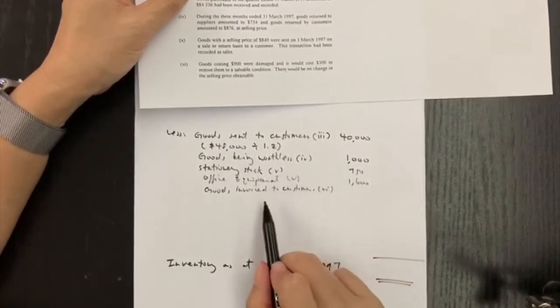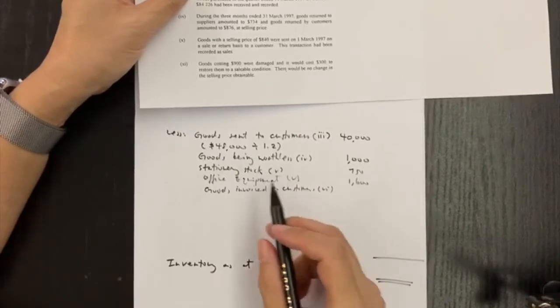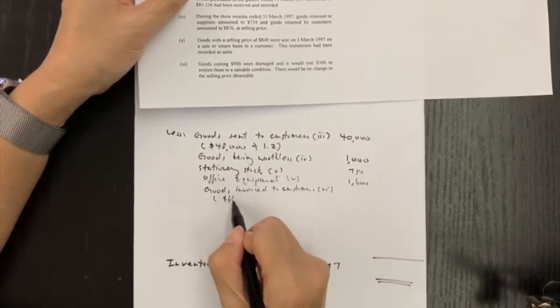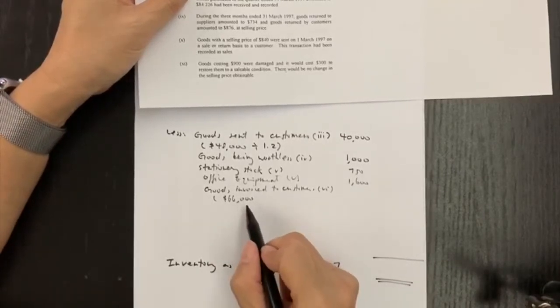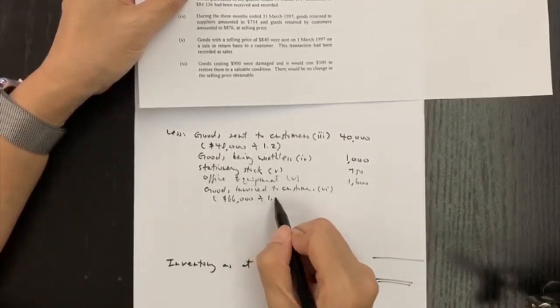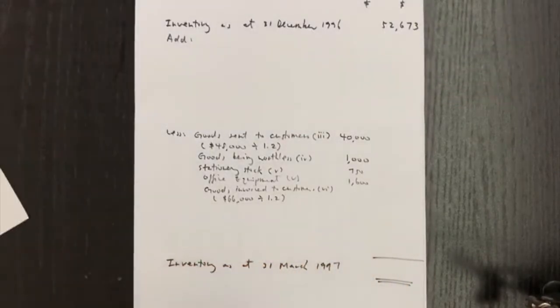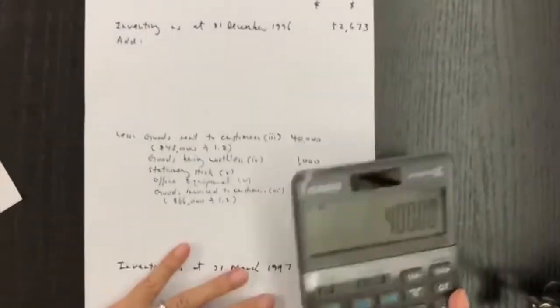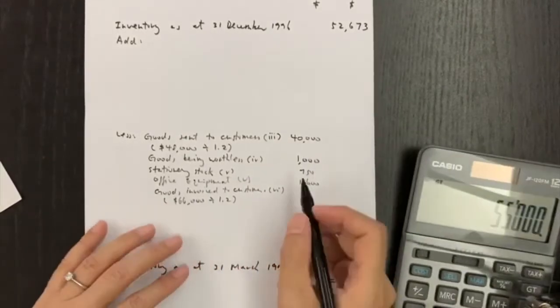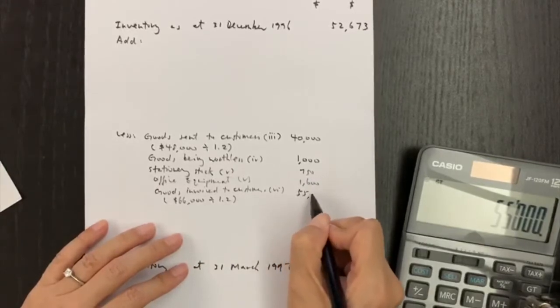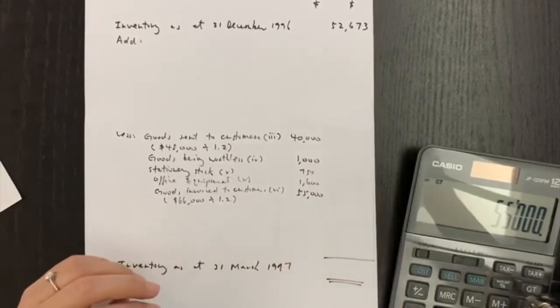Why do we send invoices to customers? Because this is sales, and the amount is 66,000, which is at selling price. And how do we convert selling price into cost? Divide by 1.2. Let me use my calculator. So 66,000 divided by 1.2 to change it back to cost, that is 55,000.